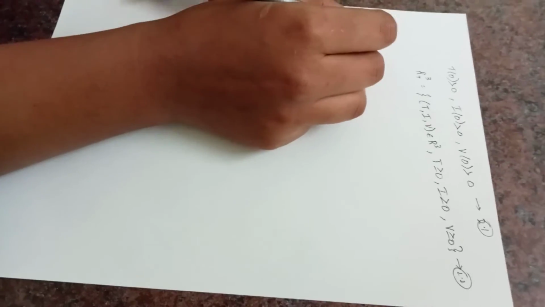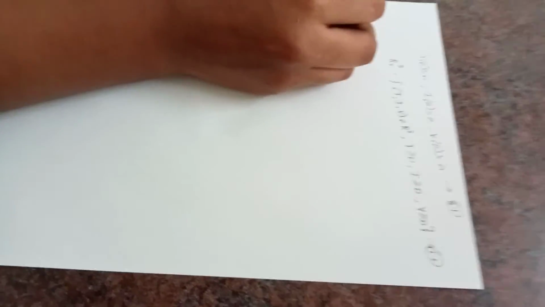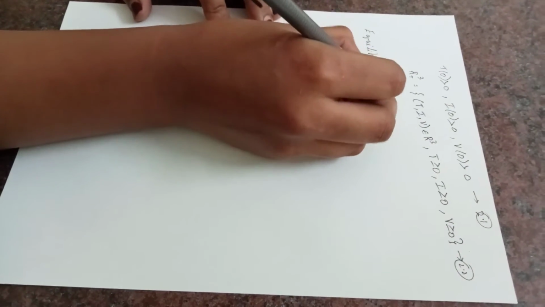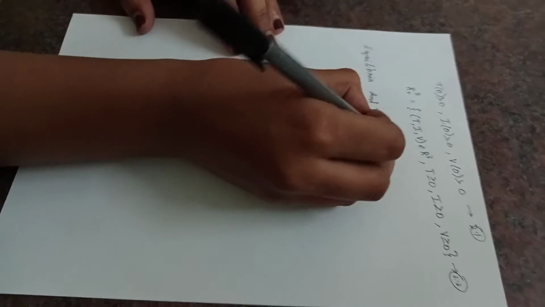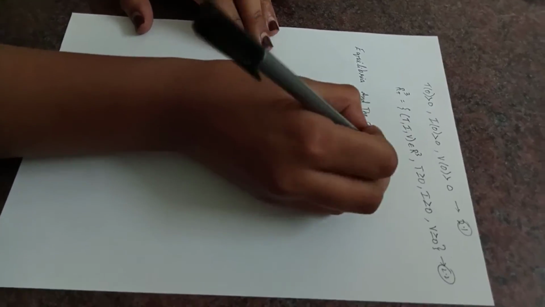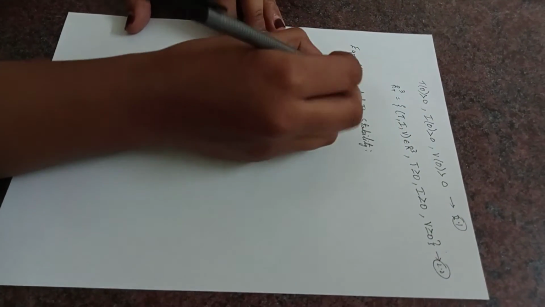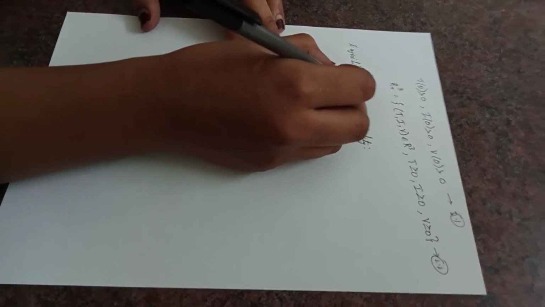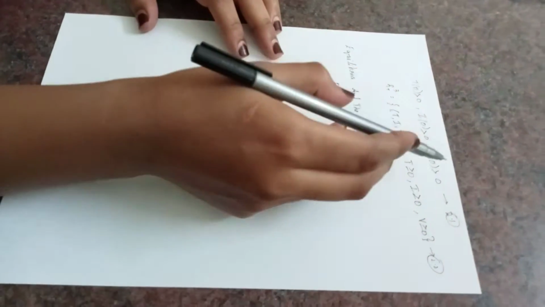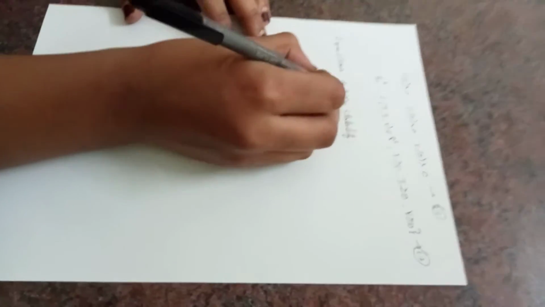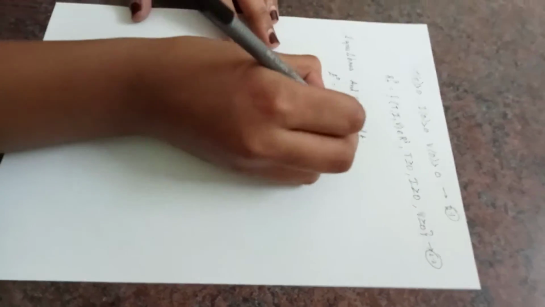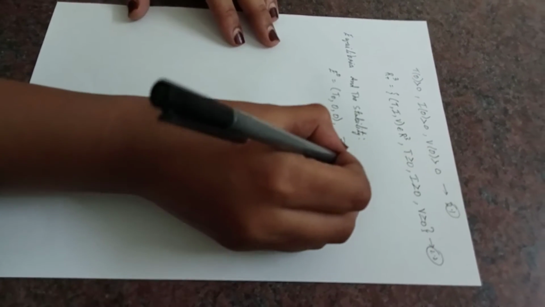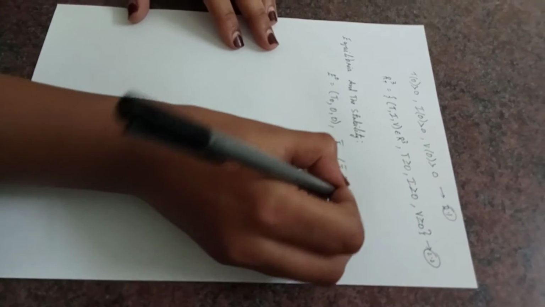So now let us see the equilibria and the stability. Now I will represent equilibria as E. The non-negative equilibria of the second equation will be E0 equal to (T0, 0, 0) as well as E bar is equal to (T bar, I bar, V bar).